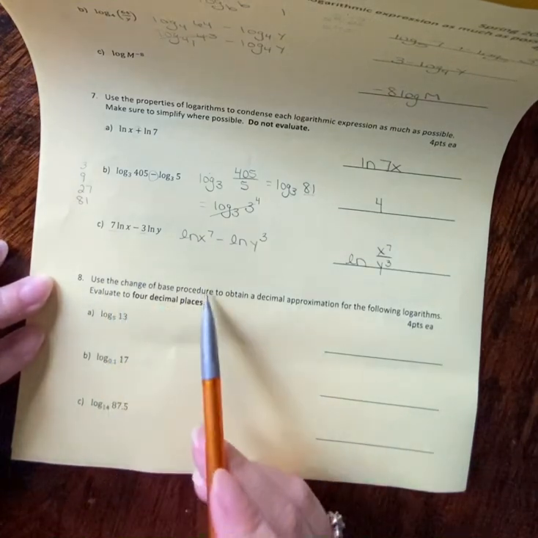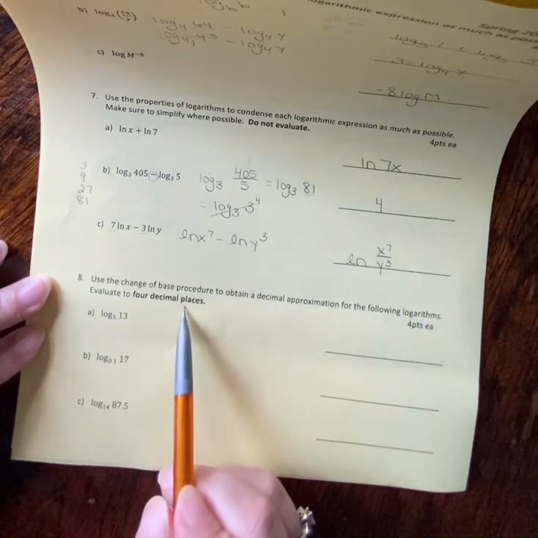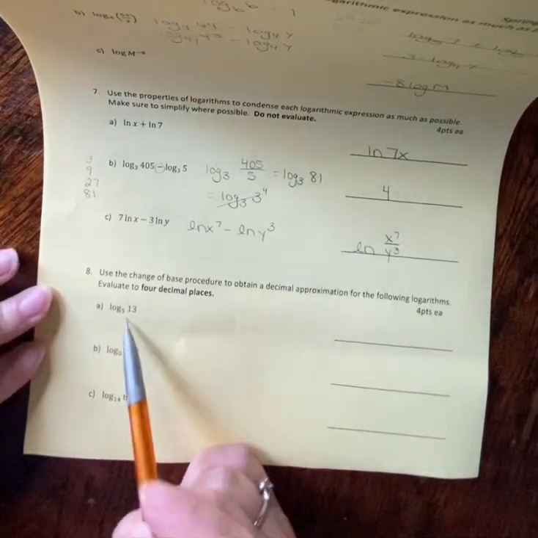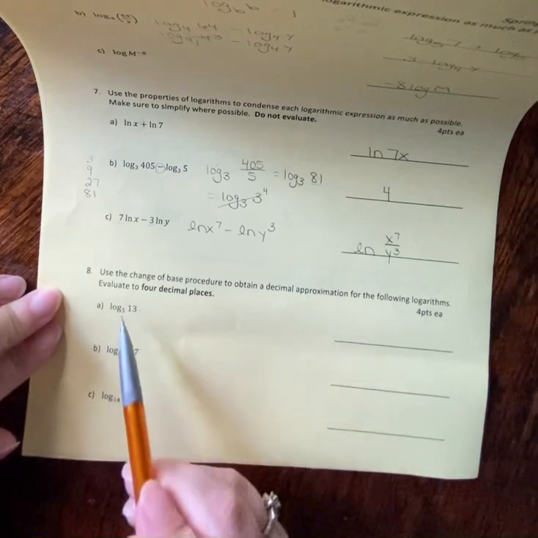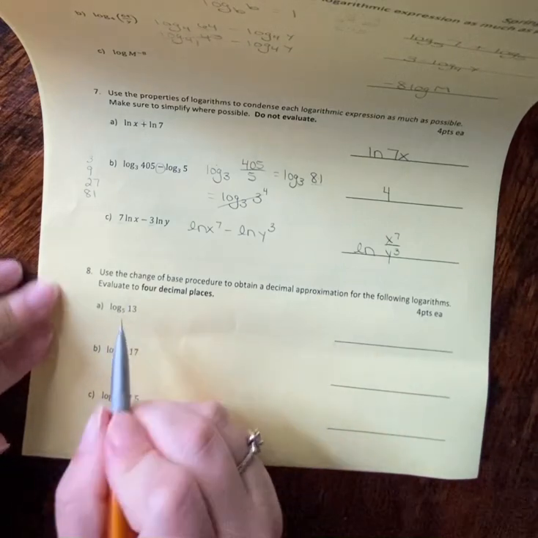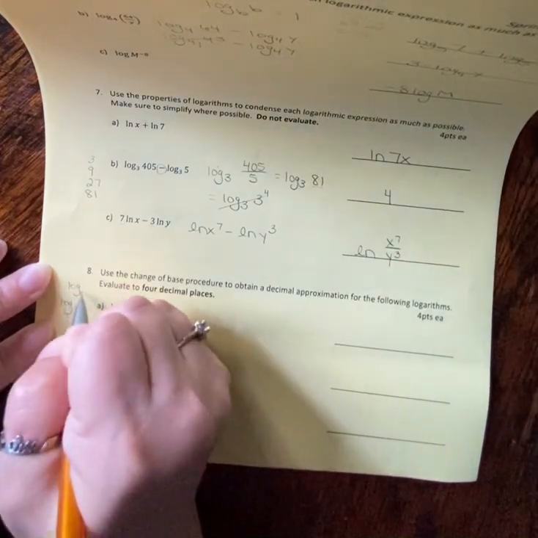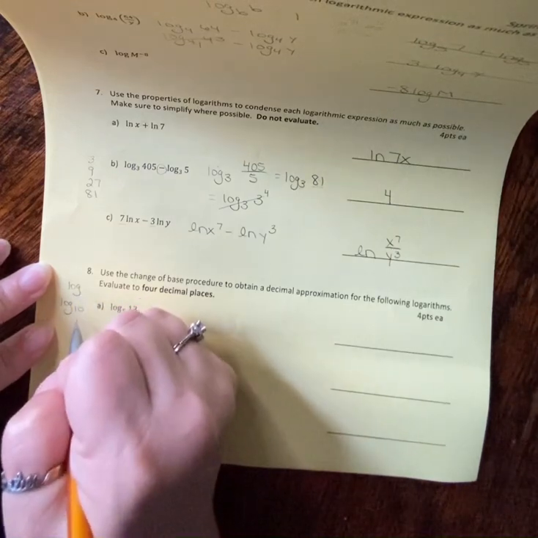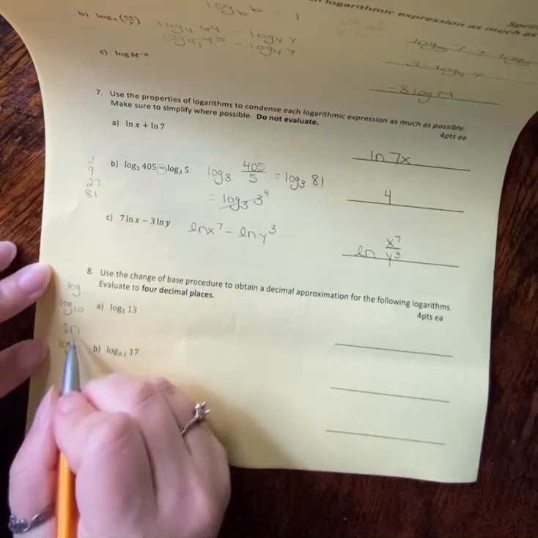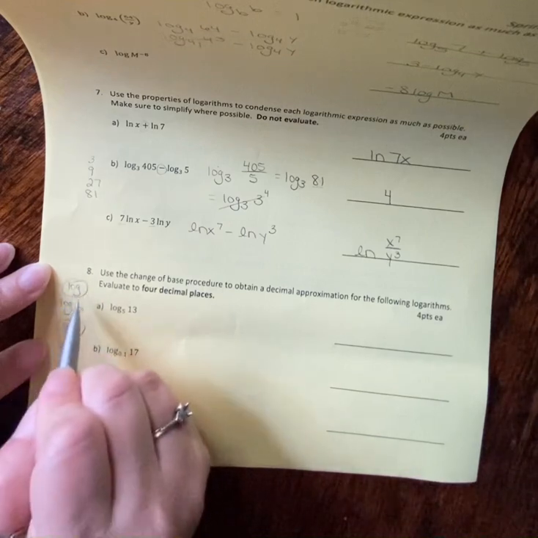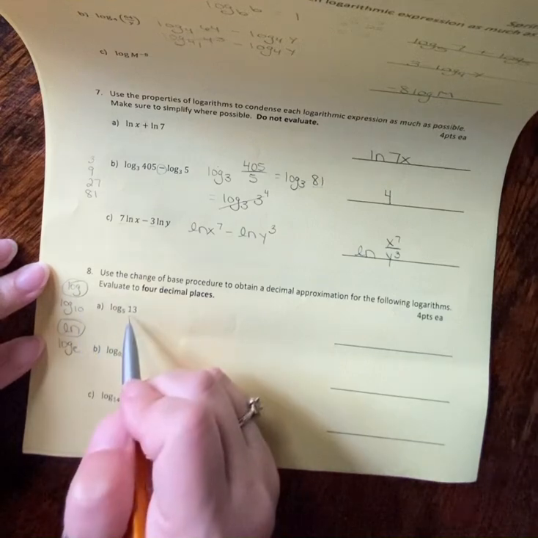Number 8. Use the change of base procedure to obtain a decimal approximation for the following logarithms. Evaluate to 4 decimal places. So log base 5 of 13. If you pulled out your calculator right now and I told you to type that in, you wouldn't be able to do that. Why? Because you're going to have a common log button that is just log base 10. It's probably just going to look like a log button with no base, because that's log base 10. That's your common log. Or you're going to have your natural log, which is your log base e. So you're going to have this ln button and this log button. But this is log base 5. That's not base 10 or base e. So how do you type that in?